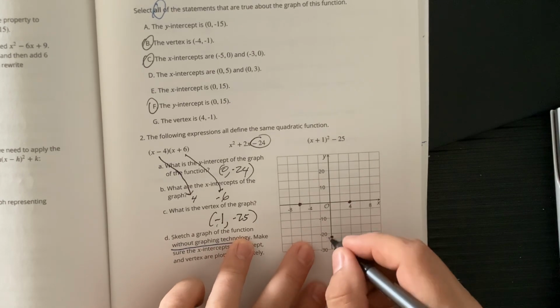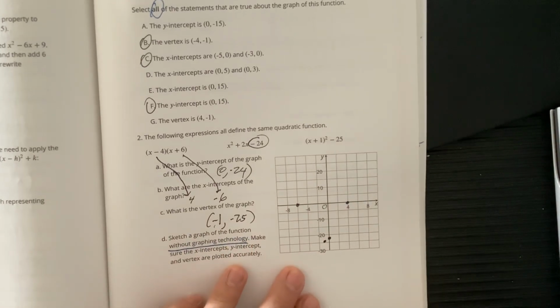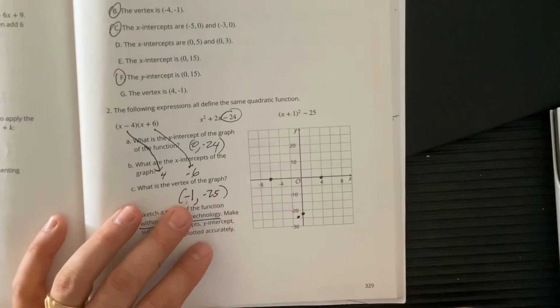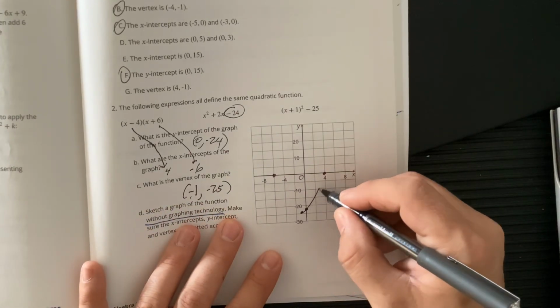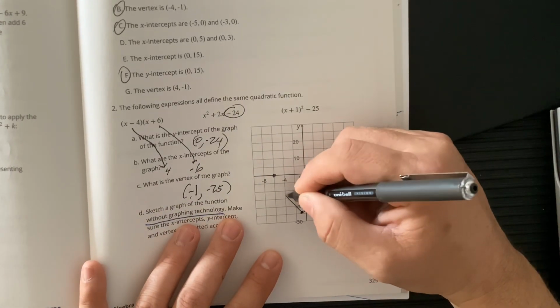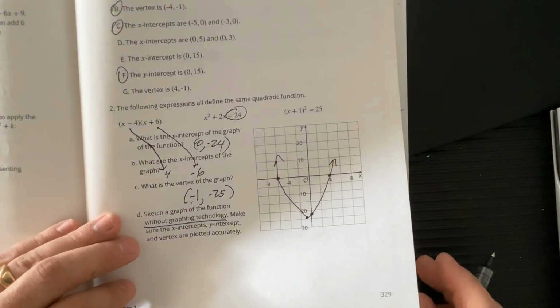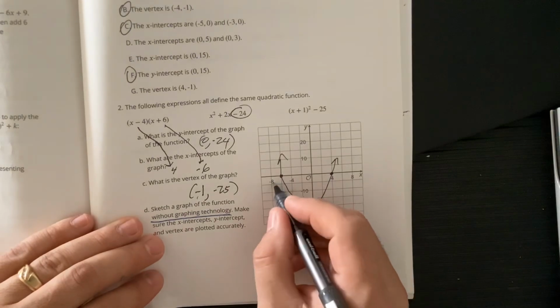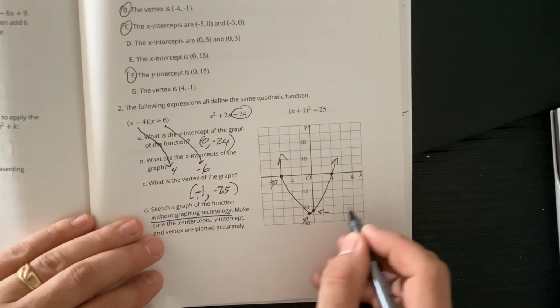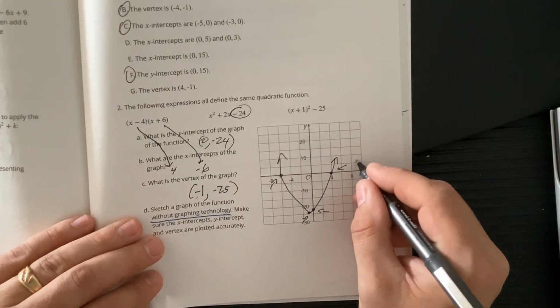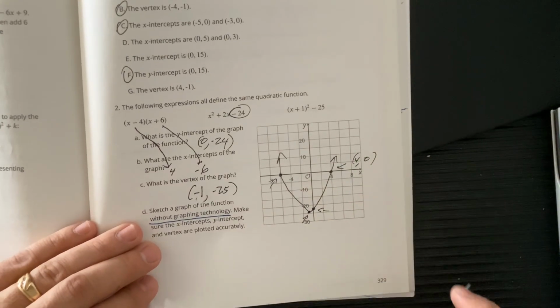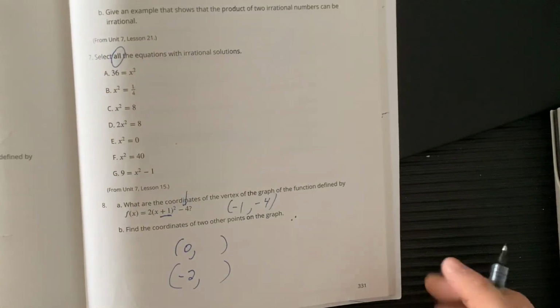So -1, -25, that is your vertex. That is the lowest point on the graph. So there's our sketch. And then make sure you have all these things marked. Probably could be labeled as well, so we know exactly where those are.